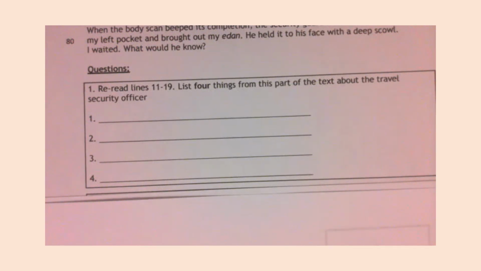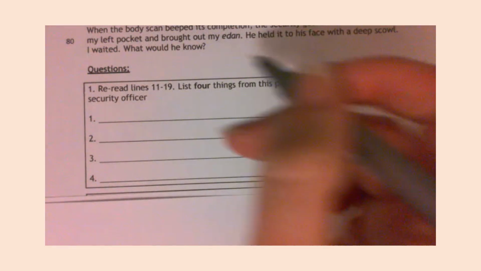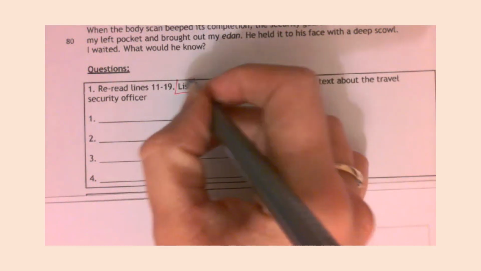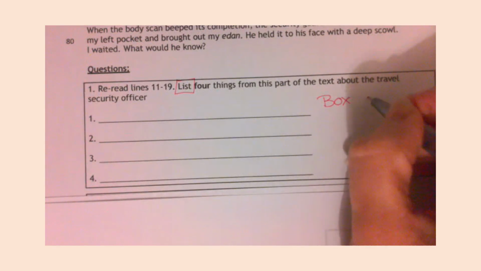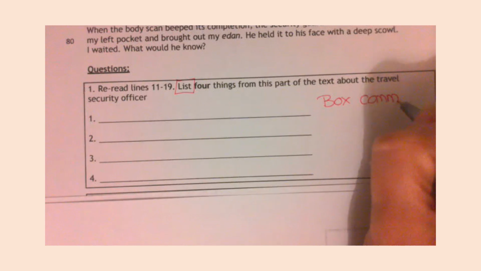So here's an example question. Reread lines 11 to 19 and list 4 things from this part of the text about the travel security officer. So straight away, I know that I need to list, and I always like to box my command words so I know exactly what's expected of me in each question.